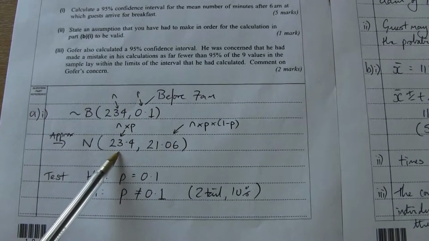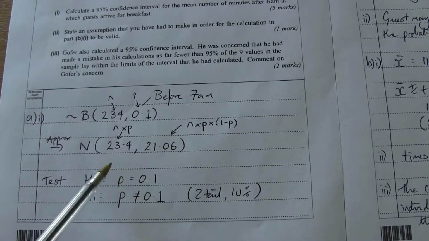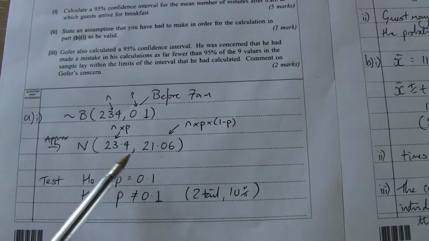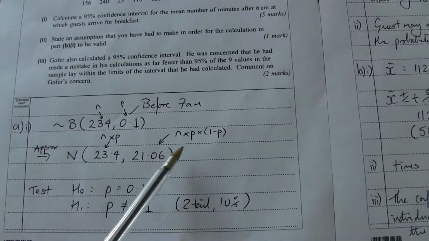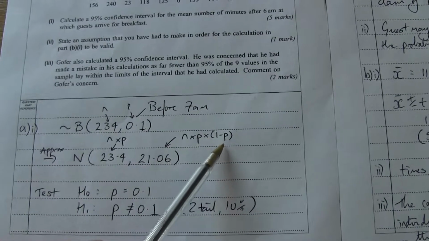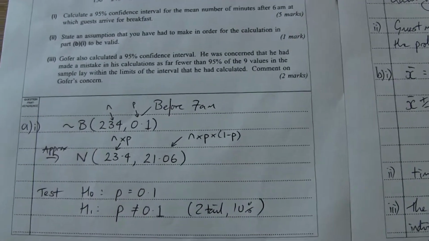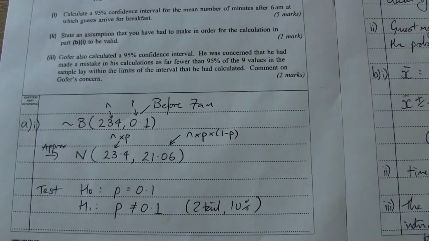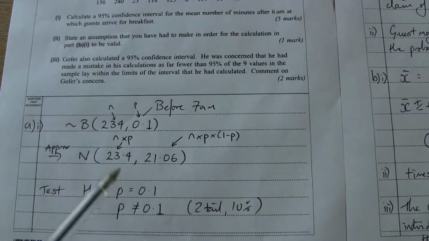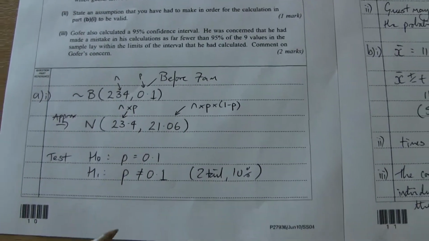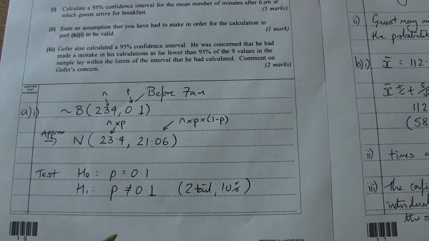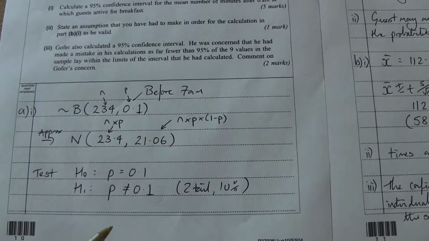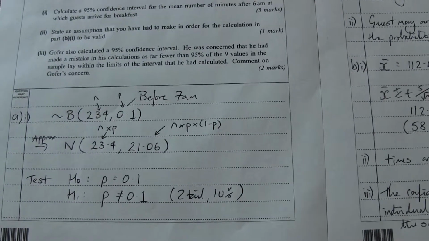The mean value we find by multiplying n by p to get 23.4, and the variance is n times p times q, or 1 minus p, whichever you refer to that as. So we then have a normal situation which we are using to approximate our binomial. The manager's claim was that 10% of guests come down for breakfast before 7 a.m., and that's what we're testing. It's a two-tailed 10% test.